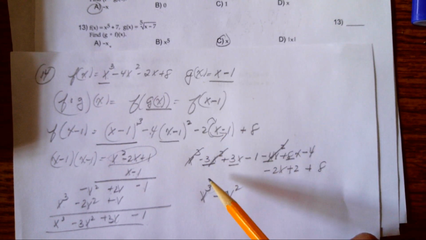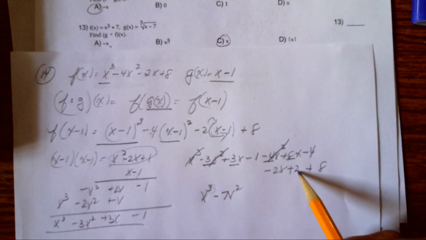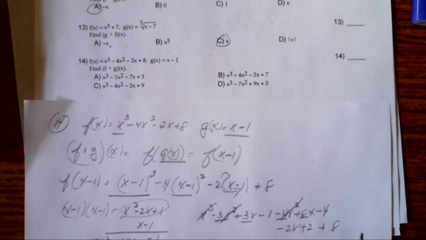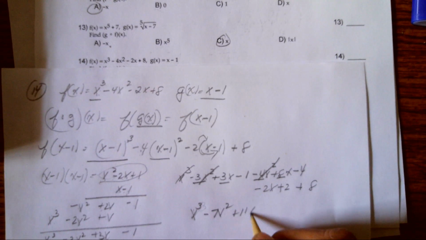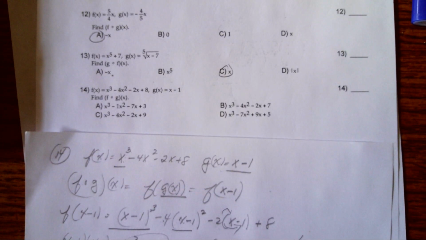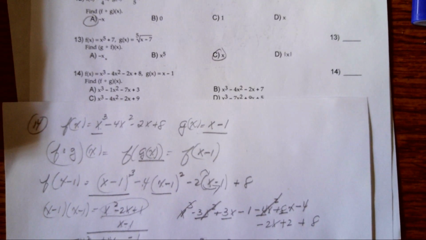Minus 2x, minus 2 times x, that's a positive 2, and then finally a positive 8. So my answer here is giving me 11x minus 5. So Houston, we have a problem.